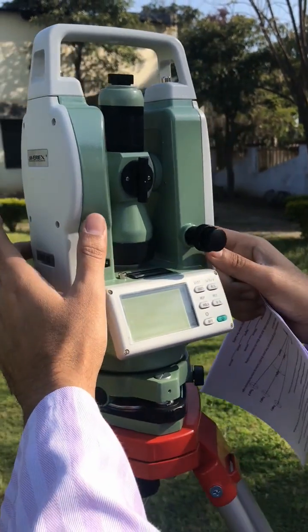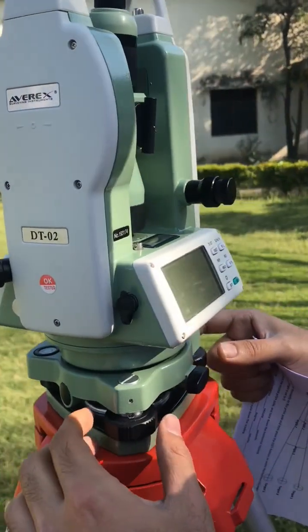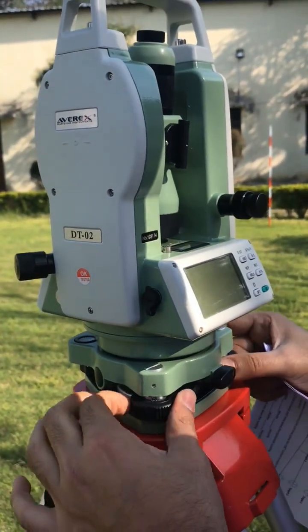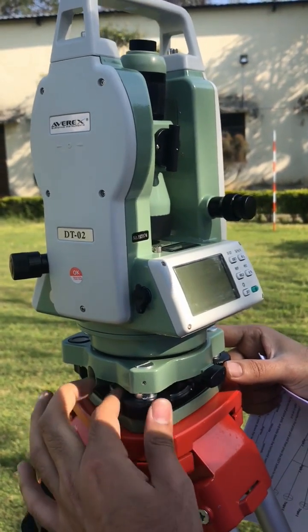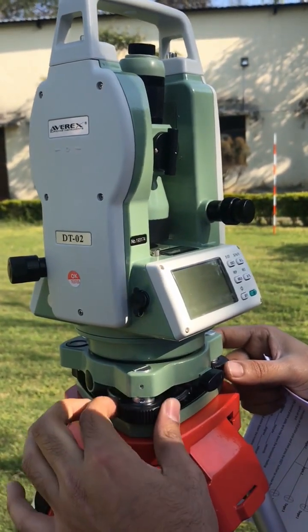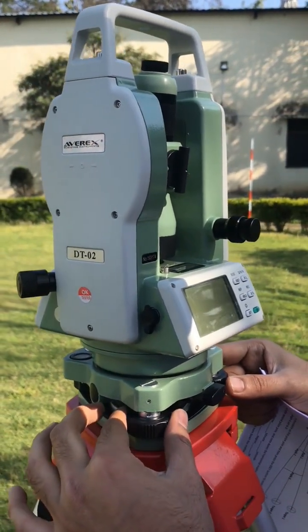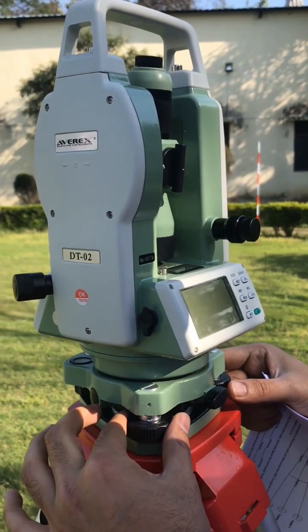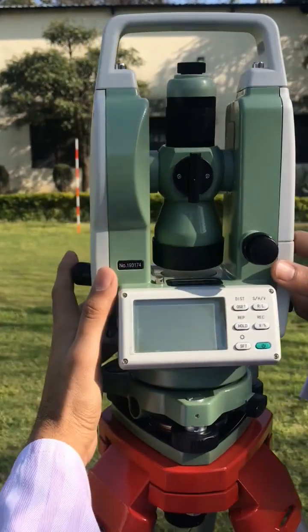Now we will bring it to the previous place again to check whether it is in the center or not, and repeat the same procedure to bring it to the center by using these foot screws. In the same way we will check it 2-3 times.